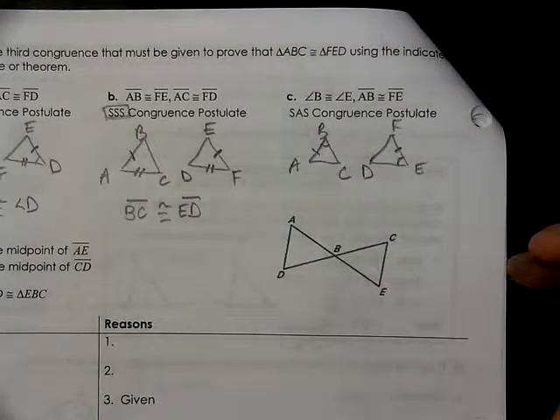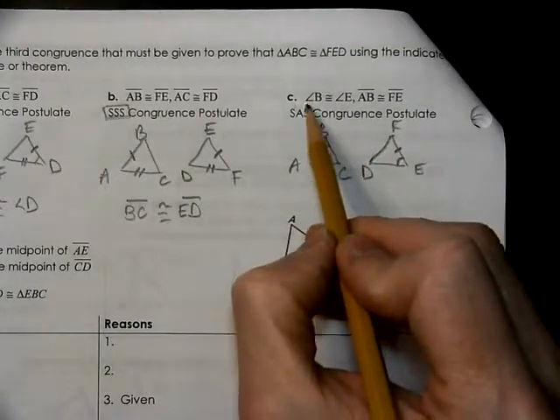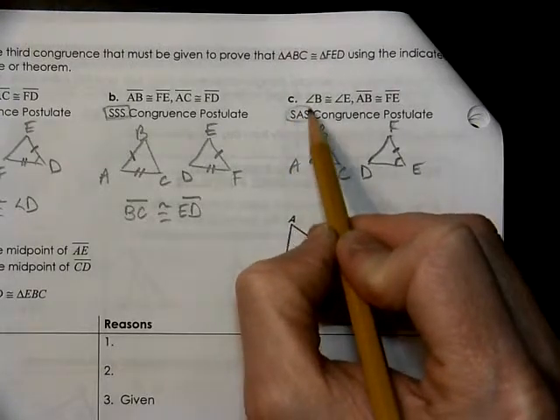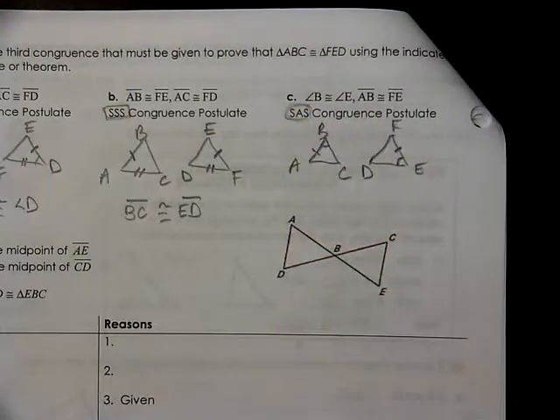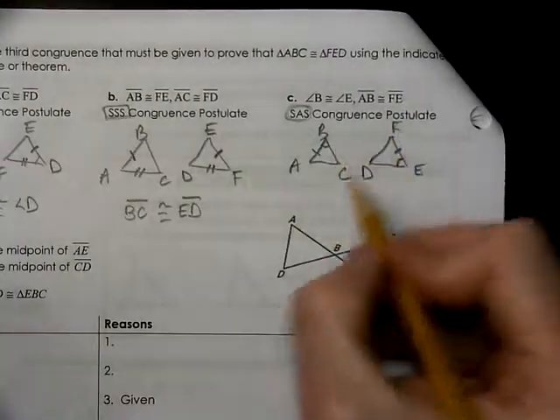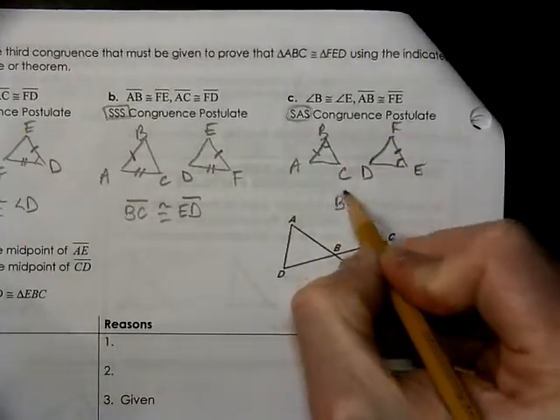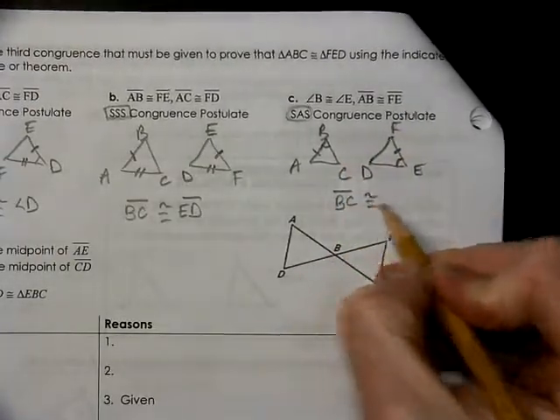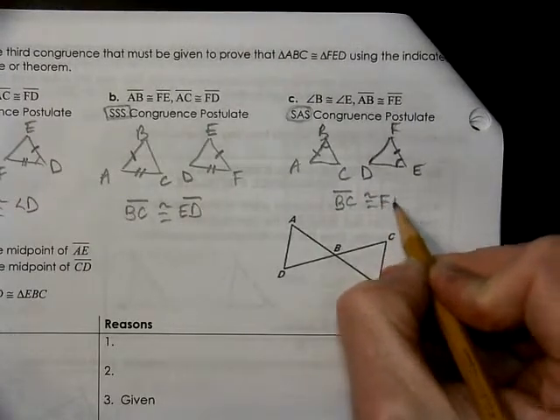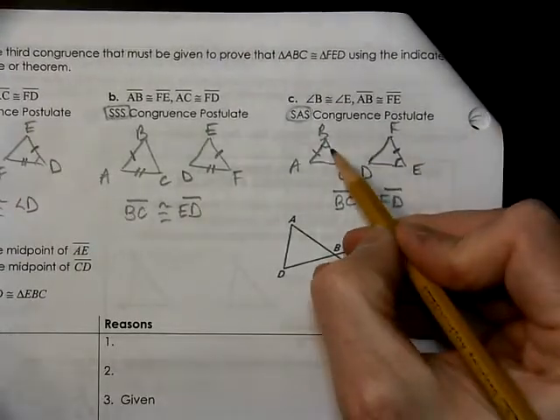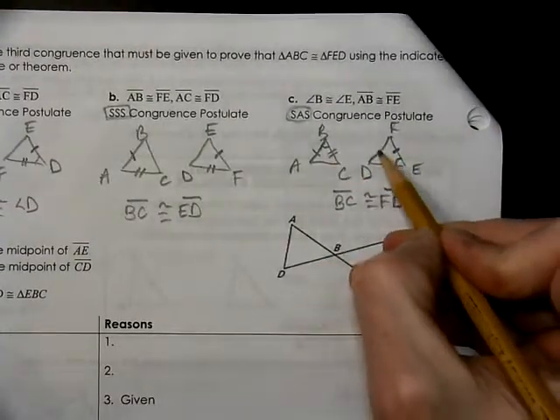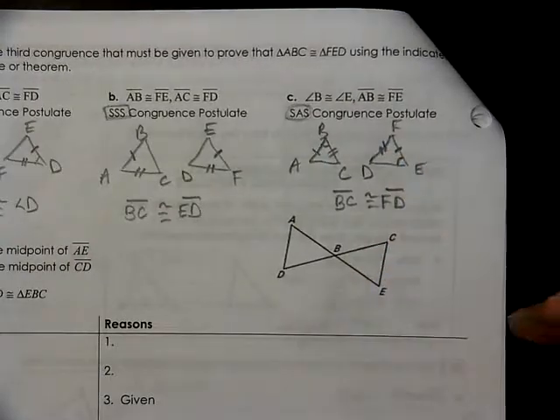Now what's the third bit of information we would need if we were going to prove them congruent by SAS, side angle side? We would need to know that BC was congruent to FD. That would be these two sides.